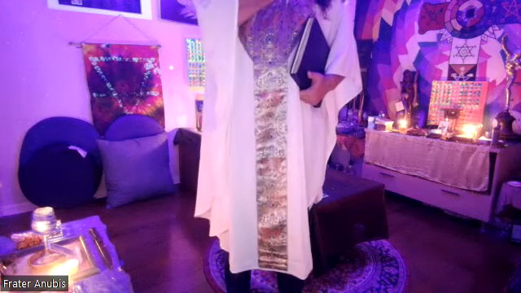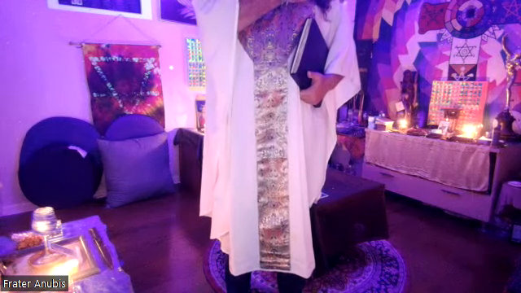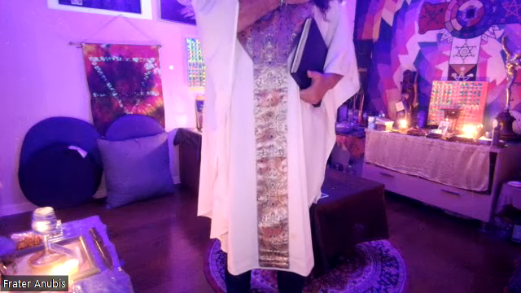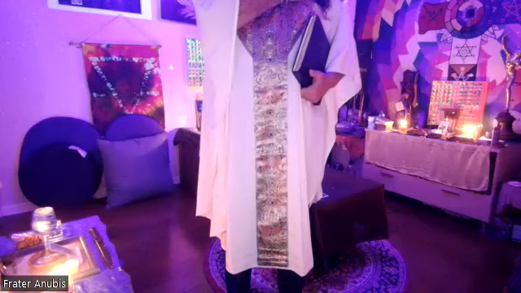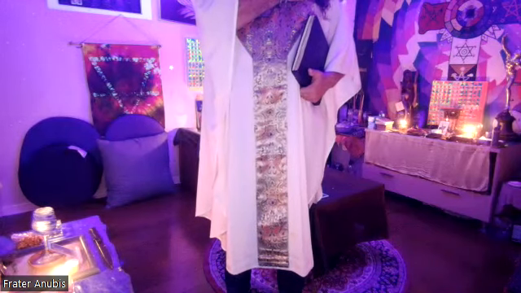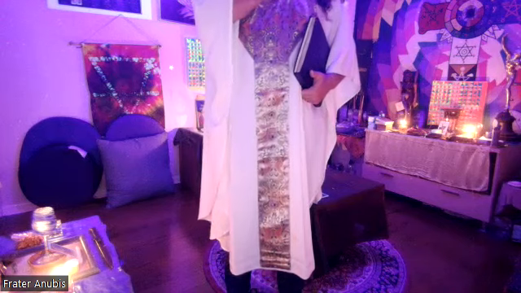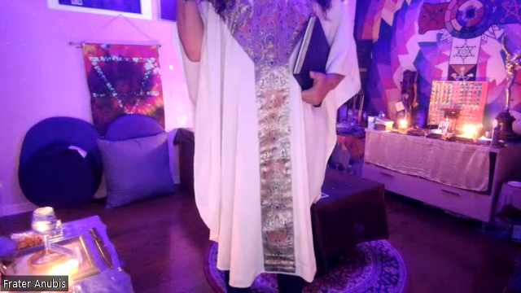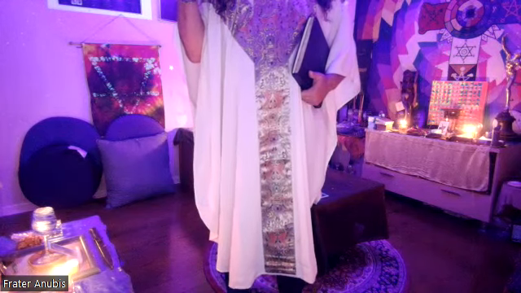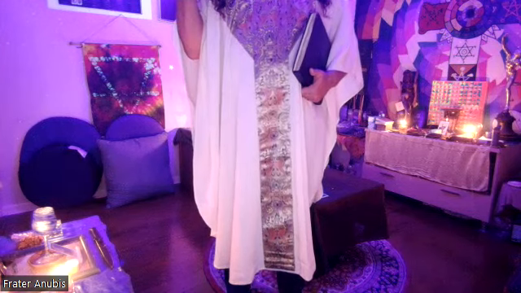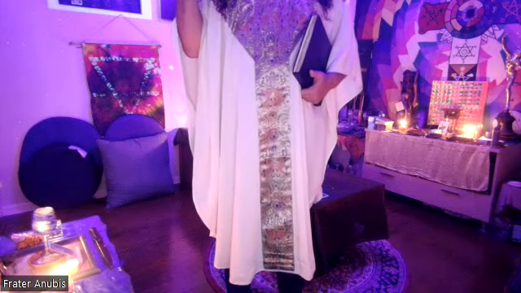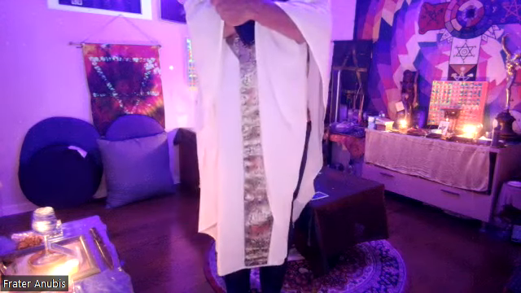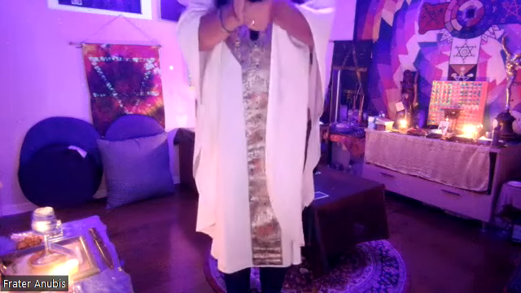Bring the light up to your left shoulder. Visualize a ball of blue flame representing unending compassion for all sentient beings. Ve-Gedulah. Bring the light across to your right shoulder. Ball of red flame representing your will, your boundaries. Ve-Geburah. Le-Olam. Amen.